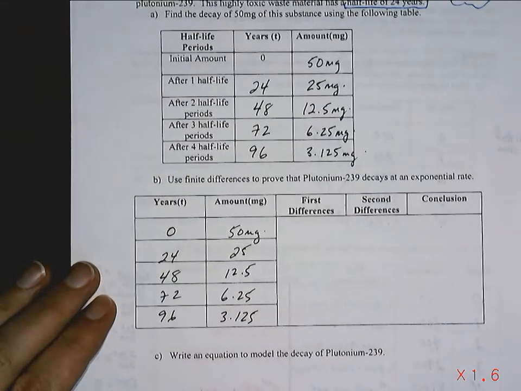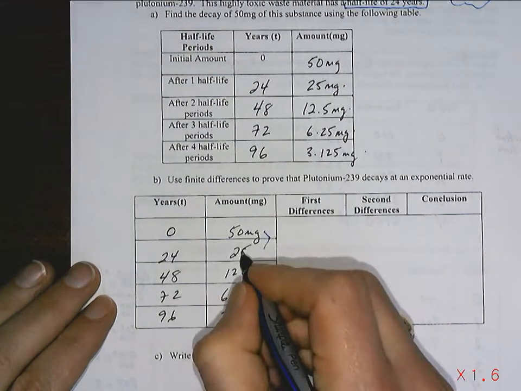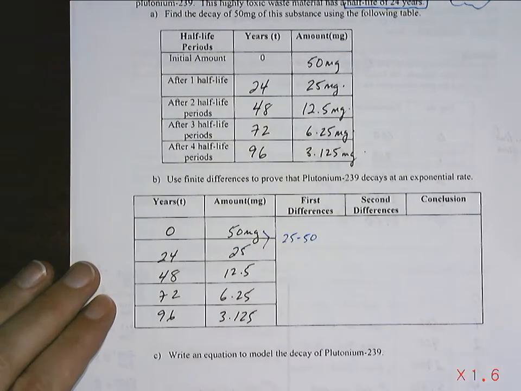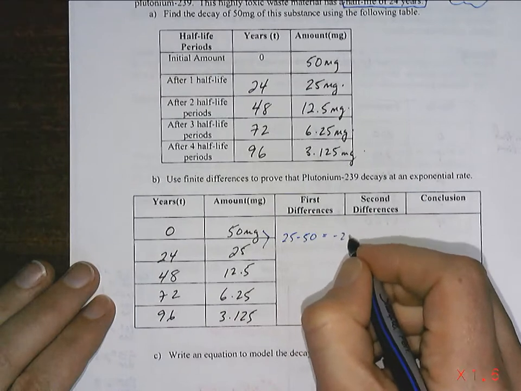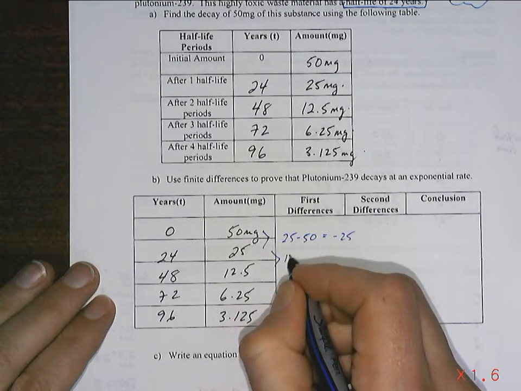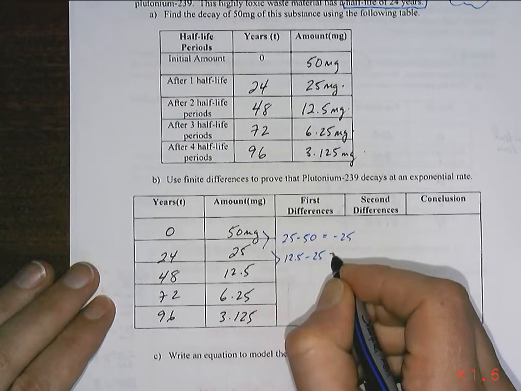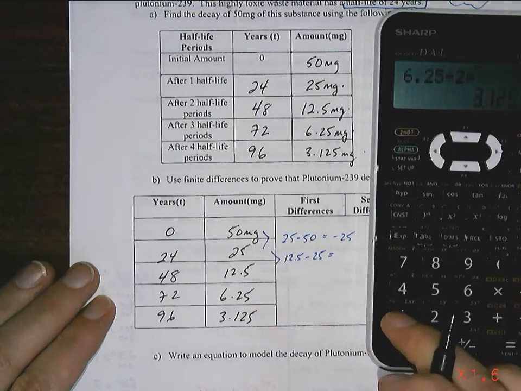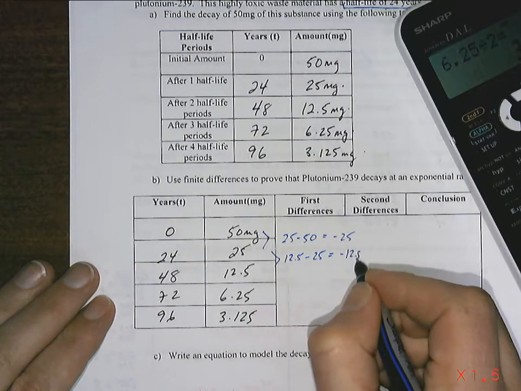Let's take a look at our first finite differences. So our first finite differences are going to be 25 minus 50. And that's going to give us minus 25. 12.5 minus 25. And that's going to give us, oh, I better check. That'll give you negative 12.5, won't it? I think so, negative 12.5.